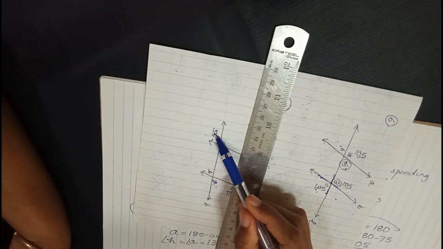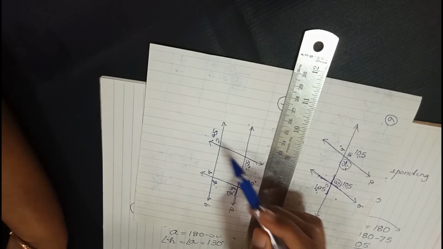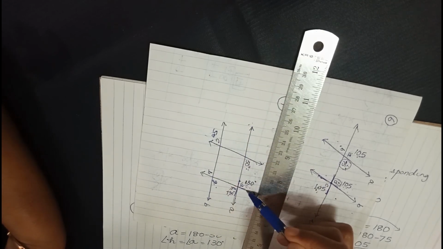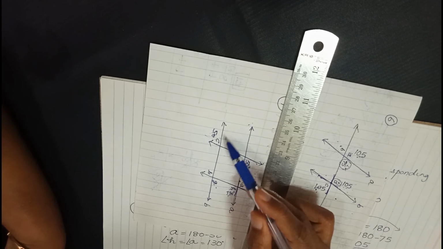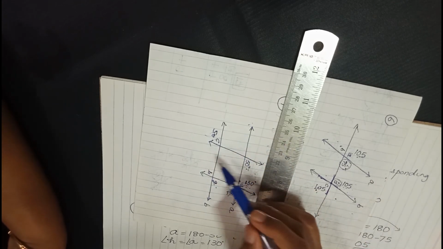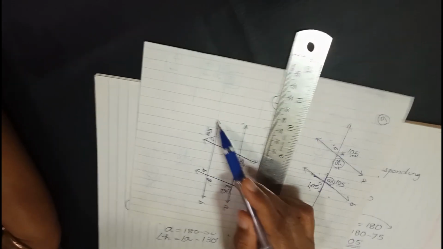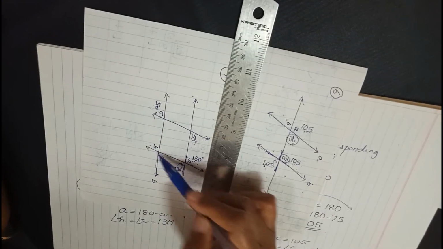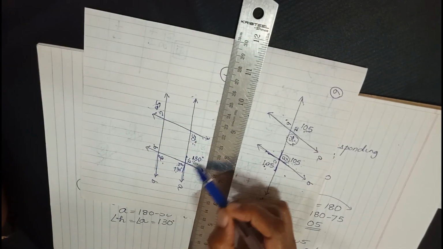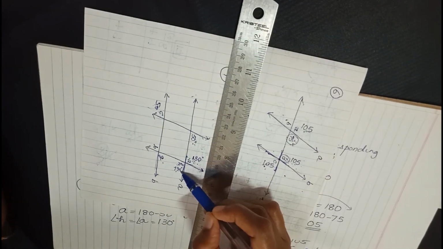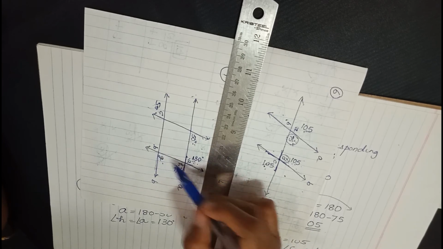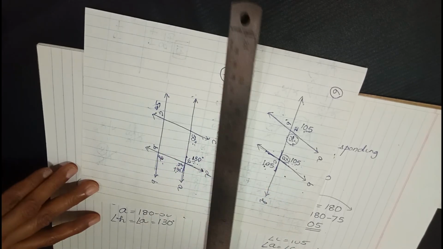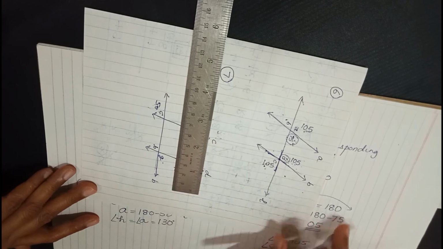Don't take angle from one transversal and the variable from the other. Don't compare it this way. The angle should be only on one transversal. It is up to you which transversal you are choosing. If you're choosing this, you can use this. If you want to use this, because we have got the value now 130, 130, we can definitely use this also. So let us see, I'll just use this now.